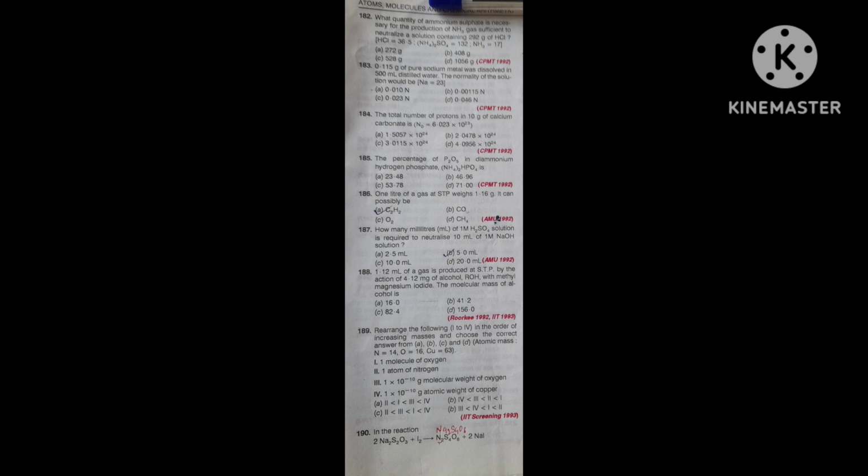First option is 272 gram. Second option is 408 gram. Third option is 528 gram. And fourth option is 1056 gram.